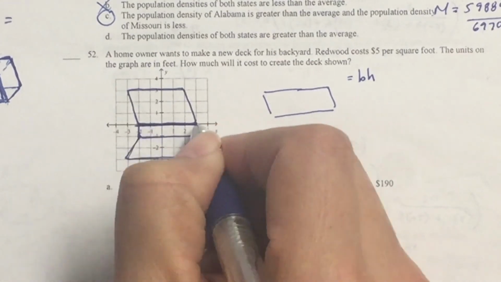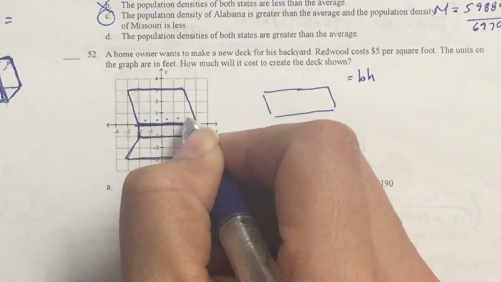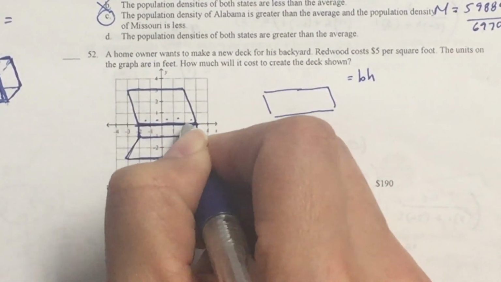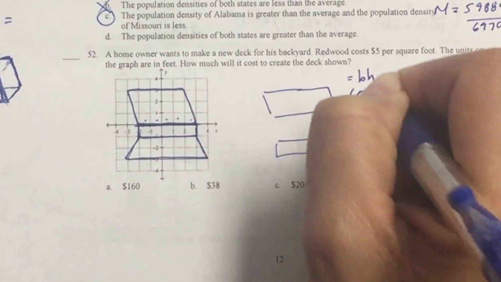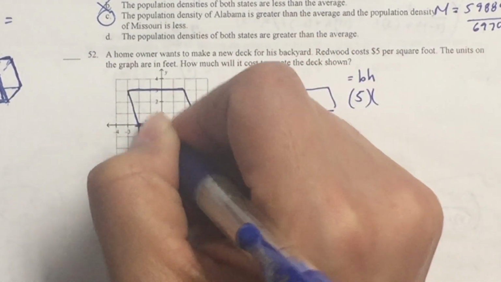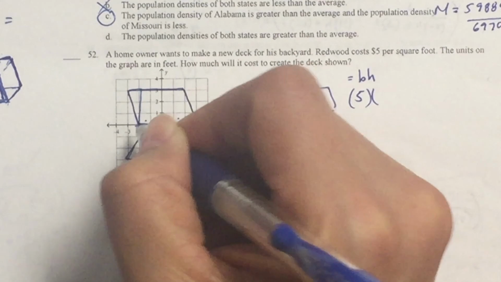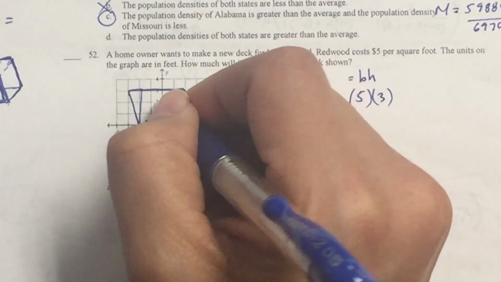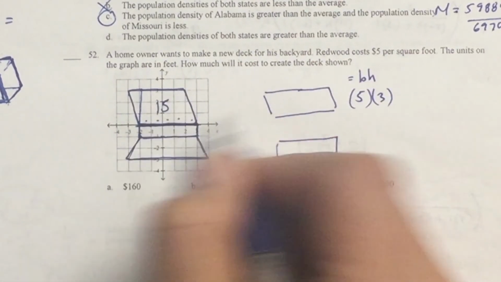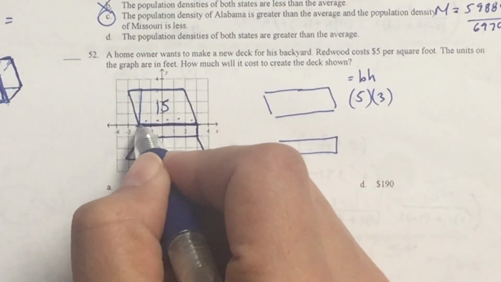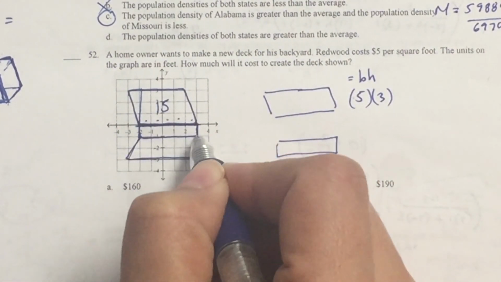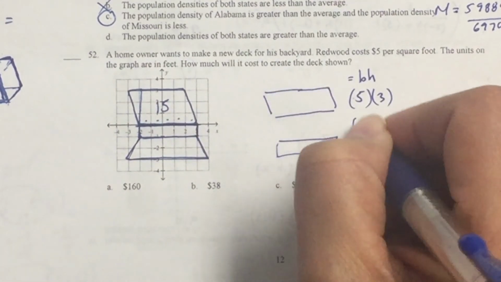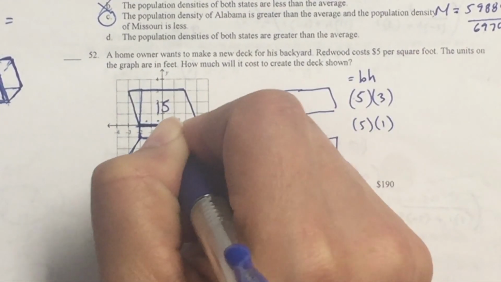So the base of it, which is 1, 2, 3, 4, 5. All right, 5 times the height, not the slant height, but the actual height. So the height would be like that. 1, 2, 3. So that would be the area of this shape. So this will be 15. 5 times 3 is 15. The area of a rectangle is base times height. So the base is 5 and the height is 1. So 5 times 1 is 5.